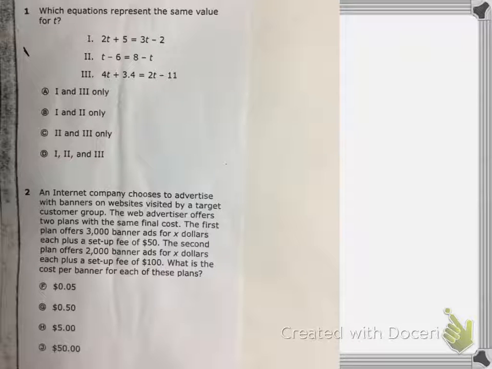Okay, for this lesson, you're working with equations, solving equations, and things of that nature. So we're going to look at question number 1. I'm going to do this one, and then number 2, we'll do this one together.